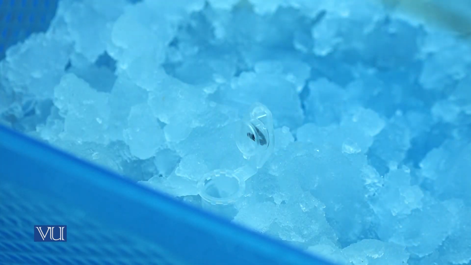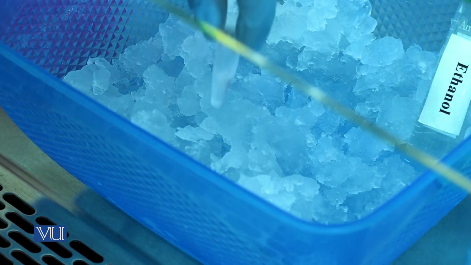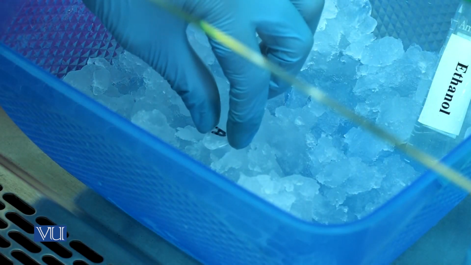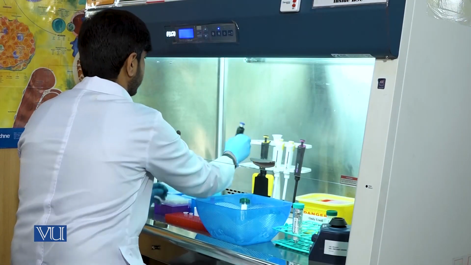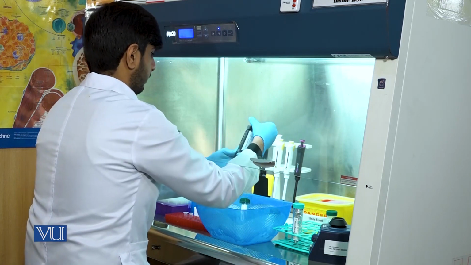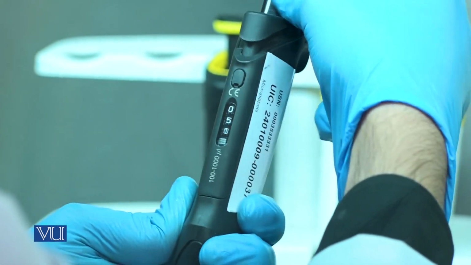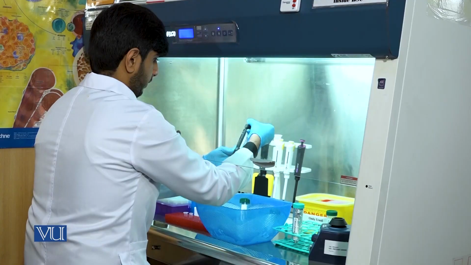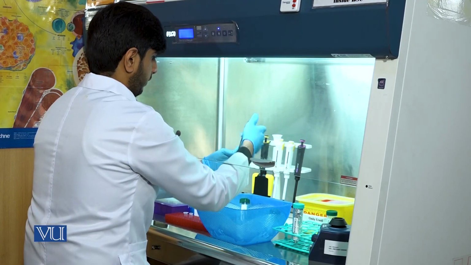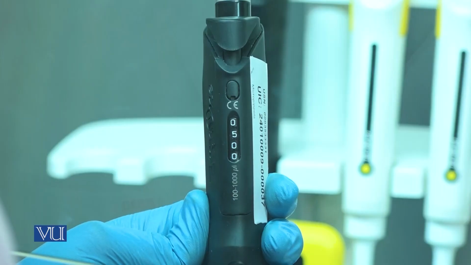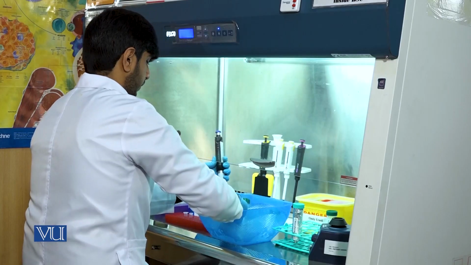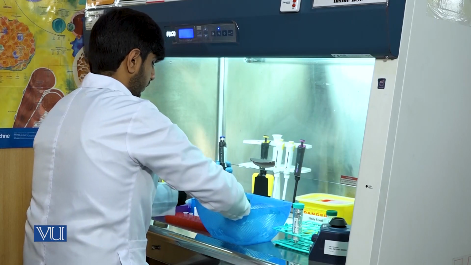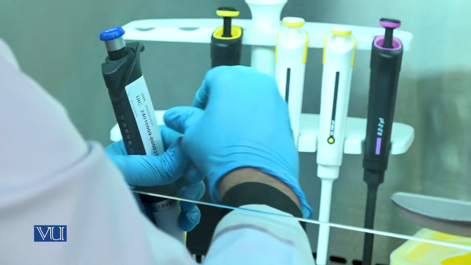You will just pick the aqueous phase that contains the desired RNA molecule. After the transfer of the aqueous phase to the new Eppendorf tube, we will add an equal volume of isopropanol in the Eppendorf tube to precipitate the RNA.